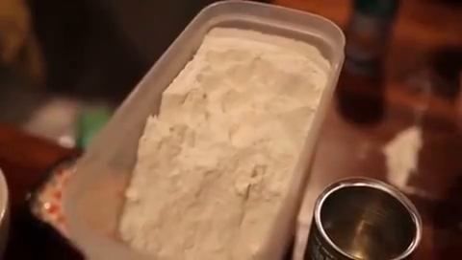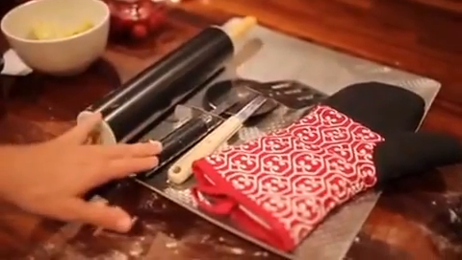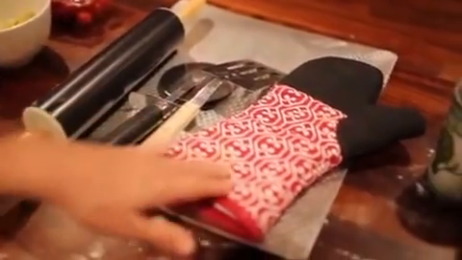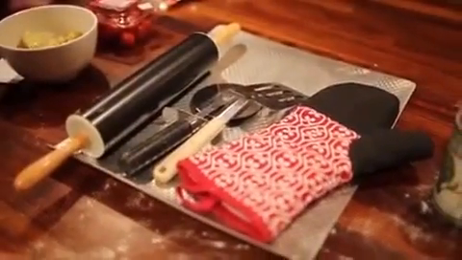And lots of flour. The tools required are a rolling pin, a pizza cutter, a spatula, an oven mitt, a pan, and the equipment needed will be the oven.